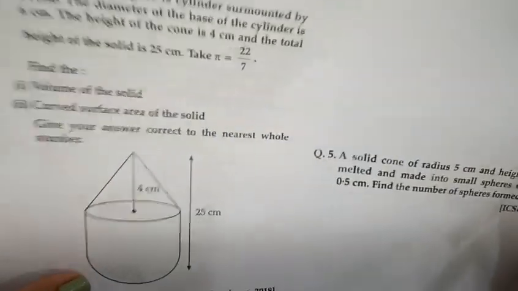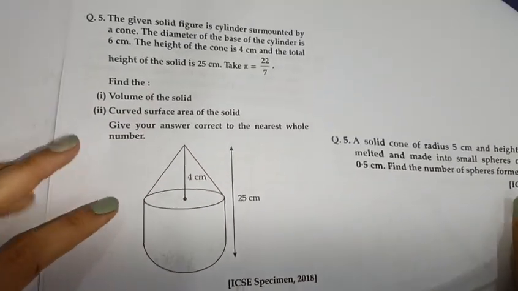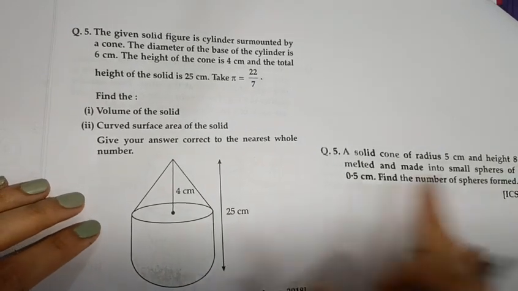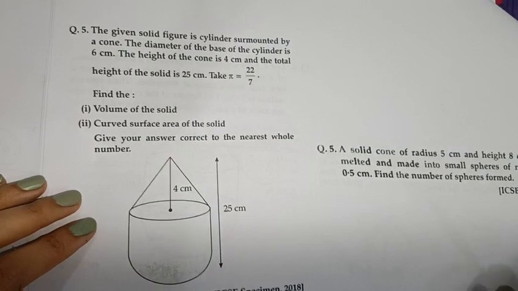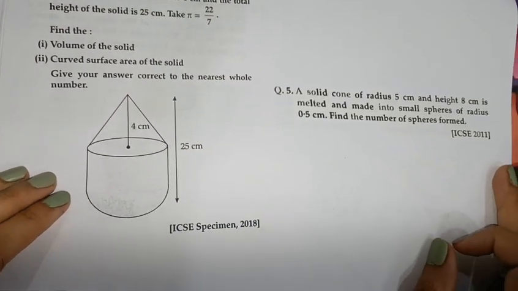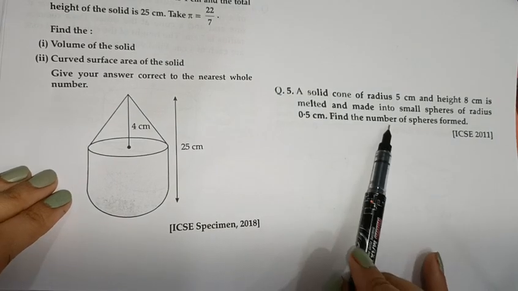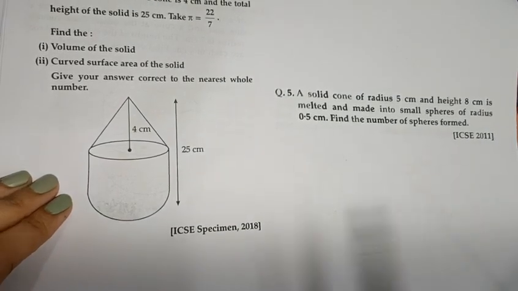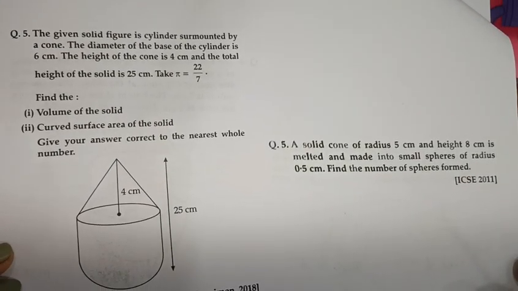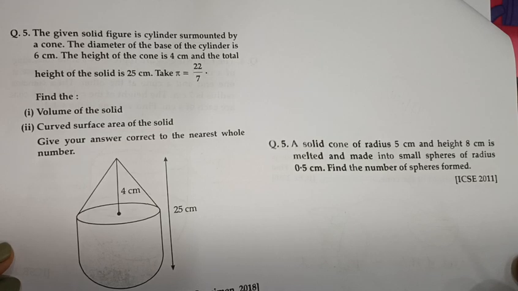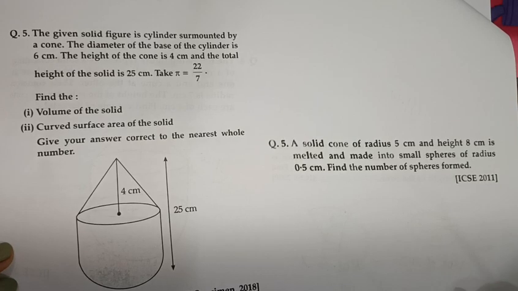Let's see the next question. If I see any different question, then I'll do that question, or else I'll just wrap this video because it's going too long now. The given solid is surmounted by, okay, so find the volume. This also you can do yourself. Both the questions you can try to do yourself. This question we have done exactly the same, and the questions are from previous year papers. I'm just showing you; you can take a screenshot and try to do these questions yourself, and if you have any doubts you can ask me in the comment section.